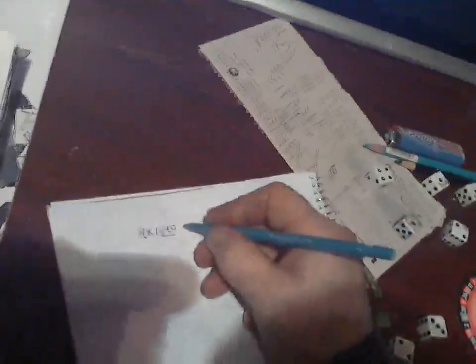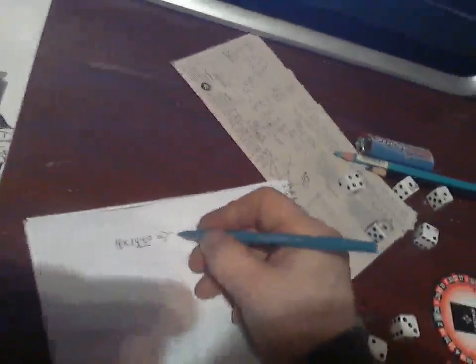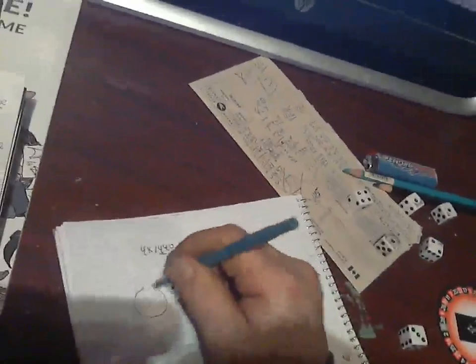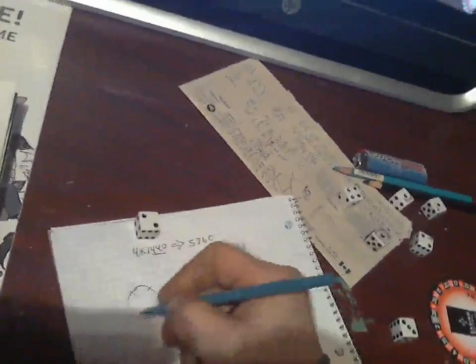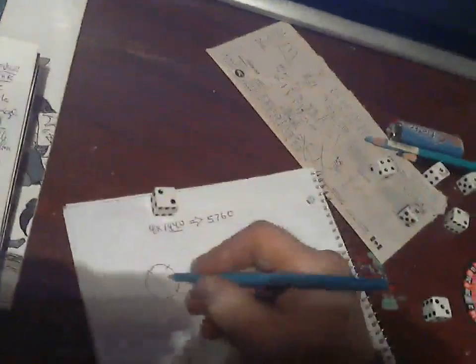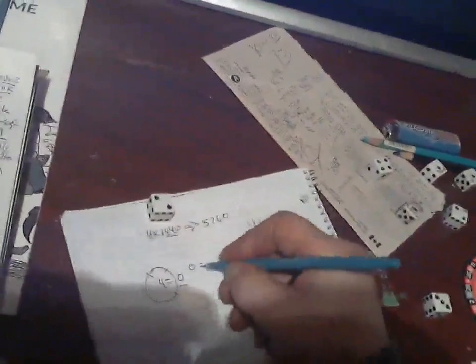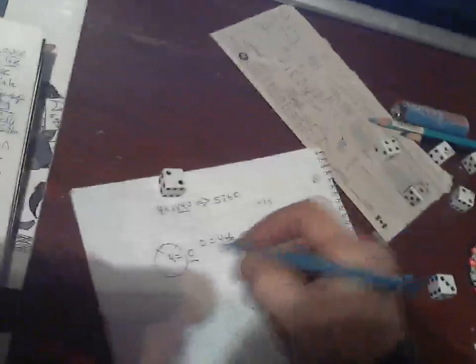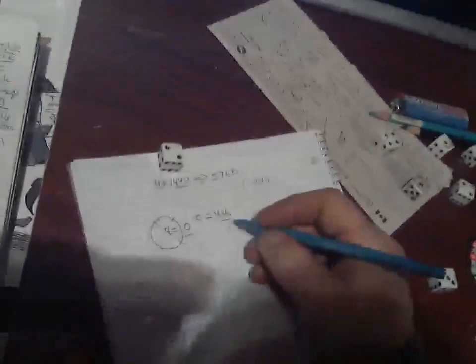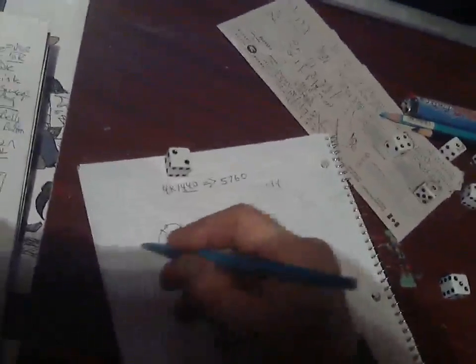4 times 1,440 minutes in a day equals 5,760. If the 4 is actually the round of the dice, giving you 360 in 4 corners, your 4 equals 0 and 0 equals 4, and 6 above and below the meridian. 9 and 3. 0903.